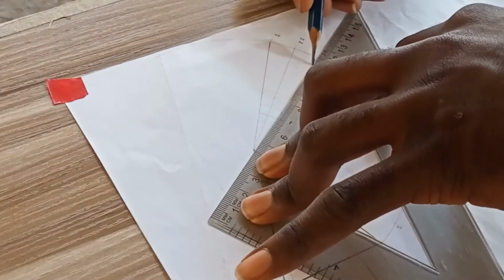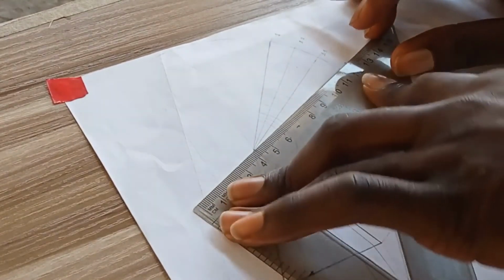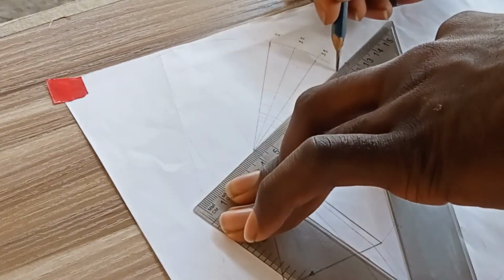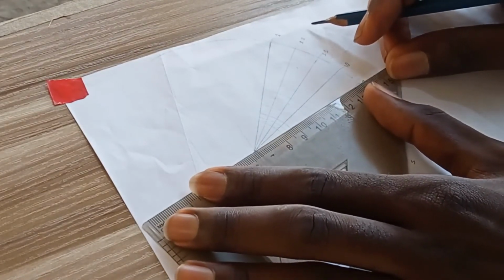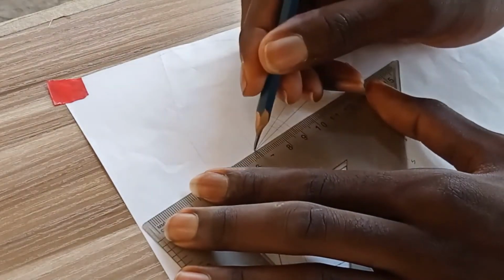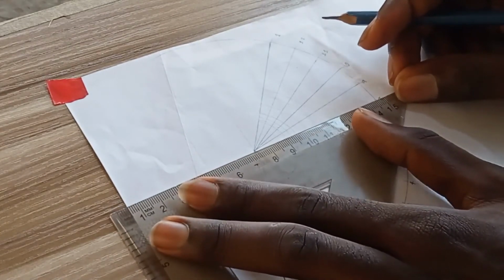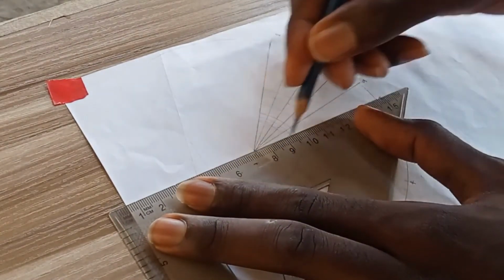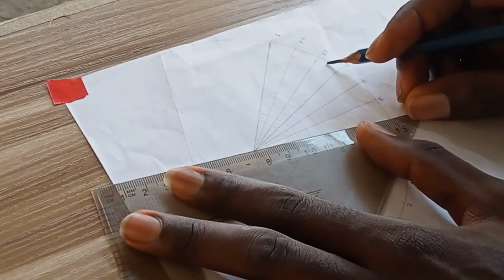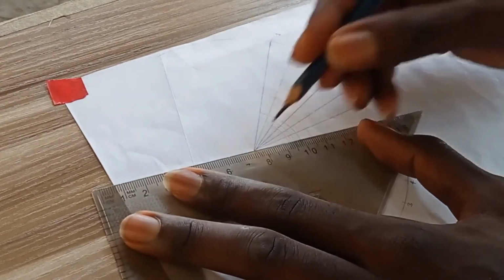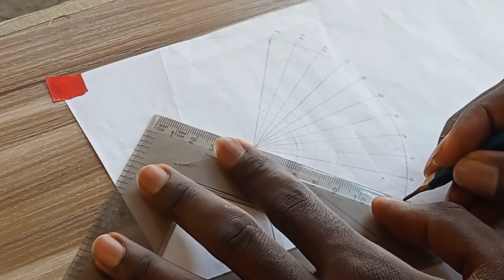Back to the video. So it's time to join the apex of our front elevation to each of the arcs we made earlier, each of the arcs we made on the biggest semicircle we have there. From the apex to each of those subdivisions made with arcs, just join them nice and easy. If you have questions, don't forget to ask, okay?